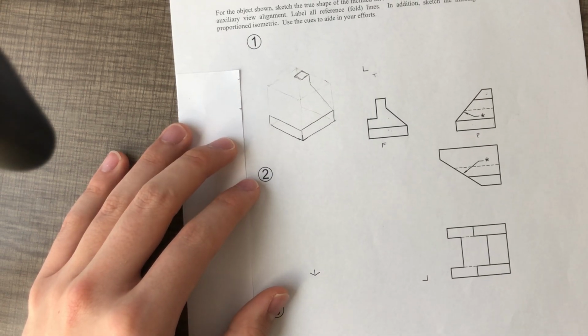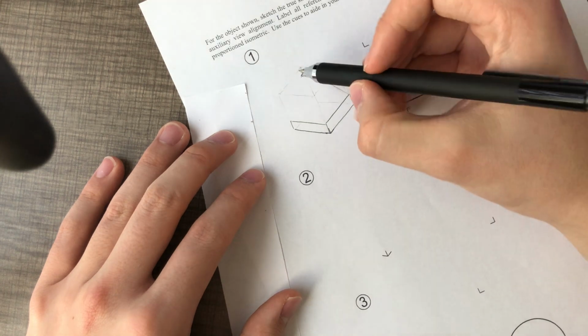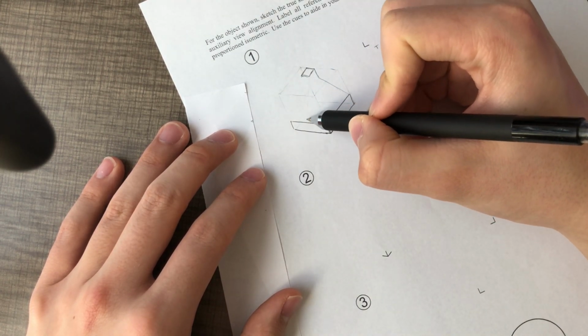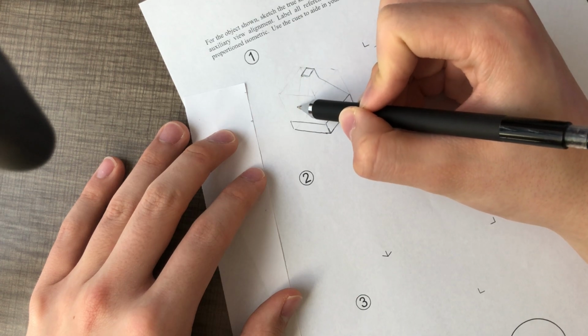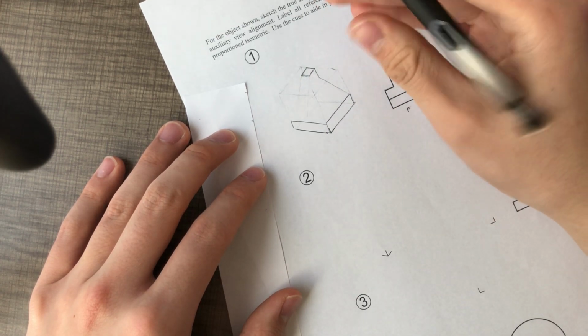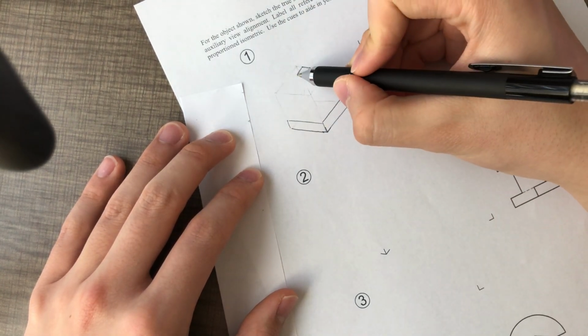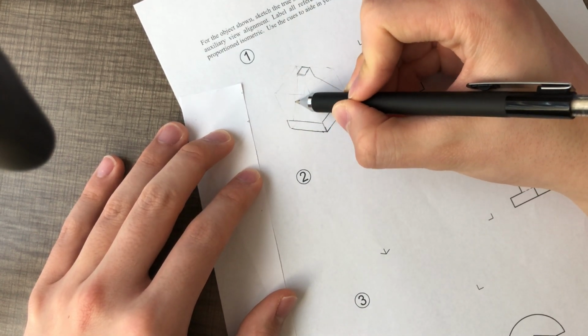Okay, what else can I show? I know that everything is going to be coming basically along the same plane, so I'm going to bring a construction line down this way, just to show what's going on over here. And this is going to be at the angle of the inclined face that I'm trying to draw with my auxiliary view.